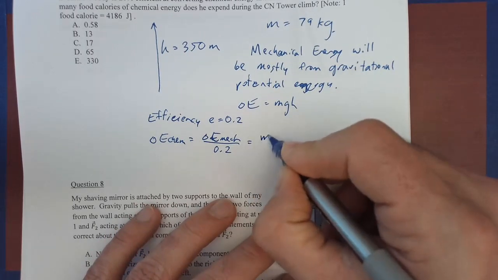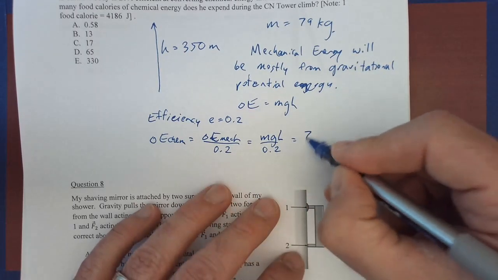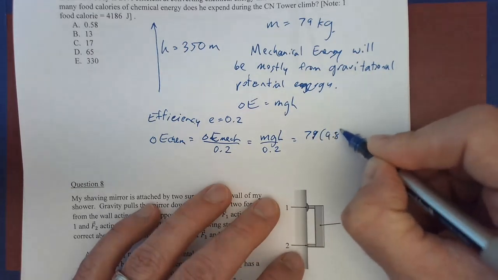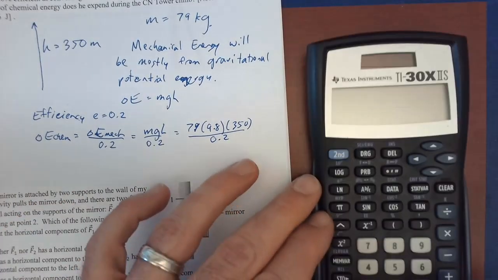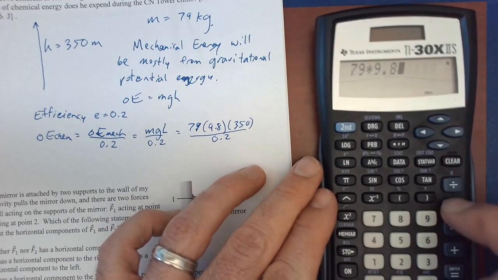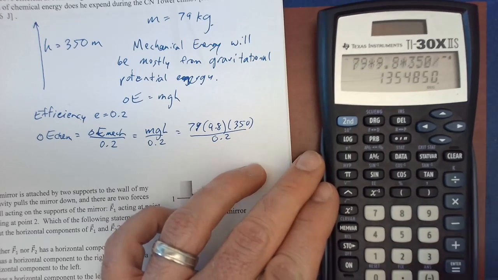So it's going to be mgh divided by 0.2. So 79 kilograms times 9.8 times 350 meters divided by 0.2.